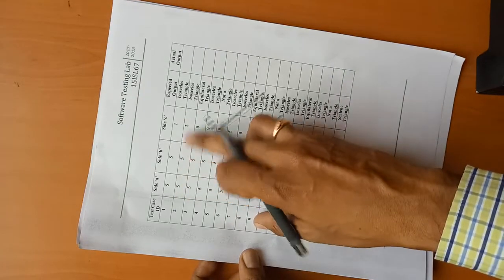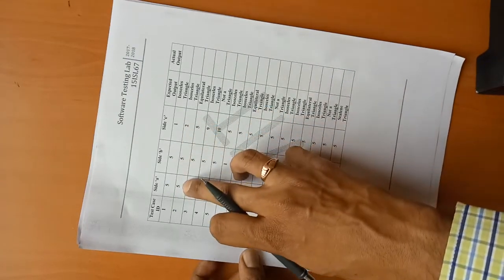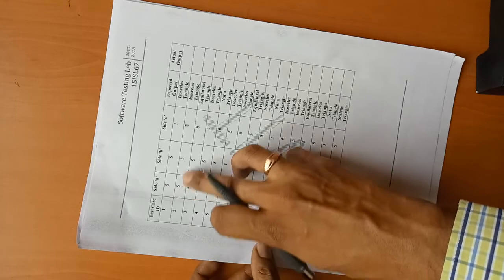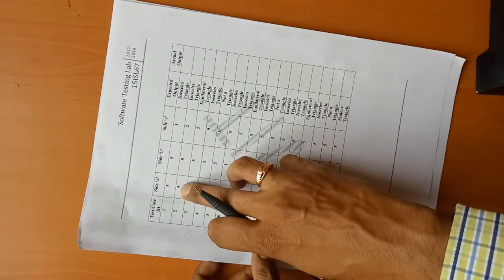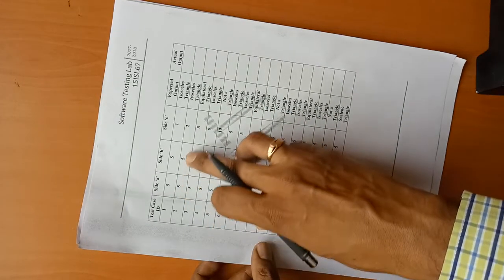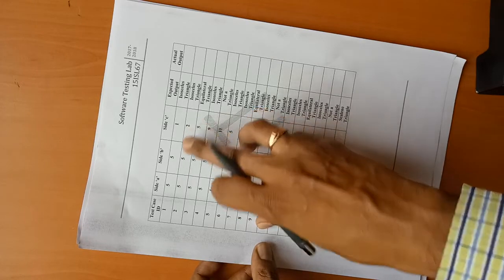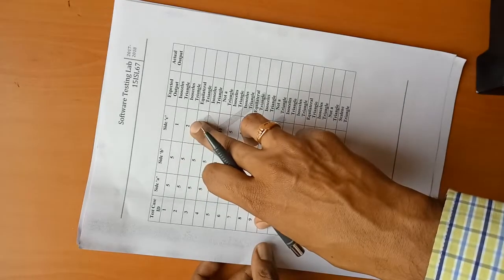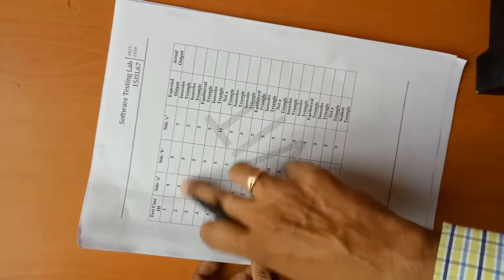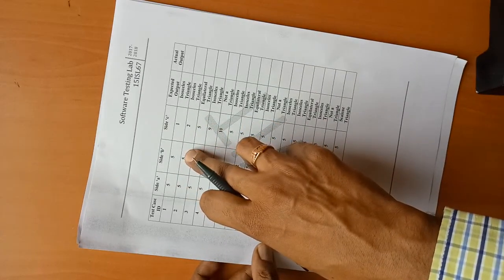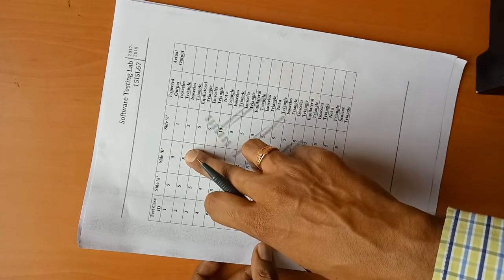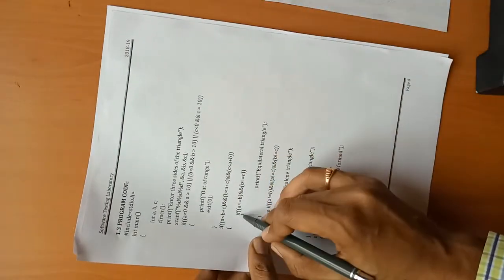5, 5, 2 has been used here. Here it checks the first condition, A less than B plus C. A is 5, which is less than 5 plus 2, that is 7. 5 less than 7, yes, the condition is true. Again 5 less than 7, yes, true. 2 less than 10, yes, true. All the conditions are met, then it will enter into this if block.